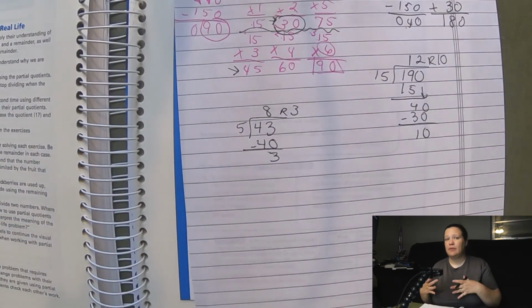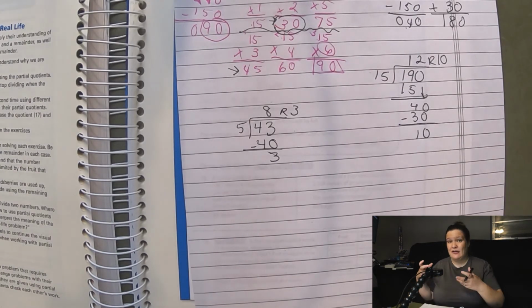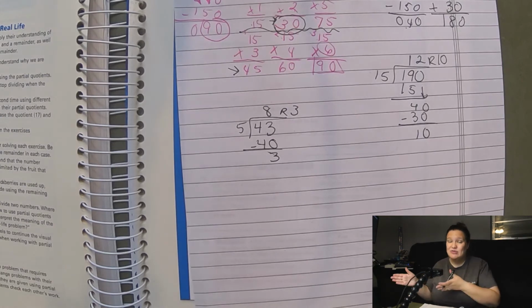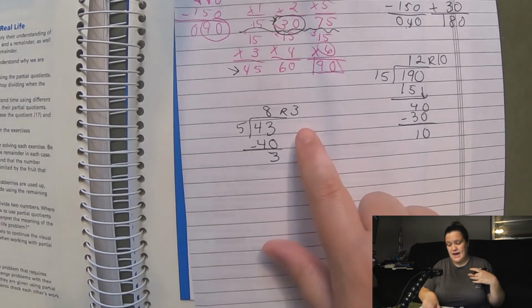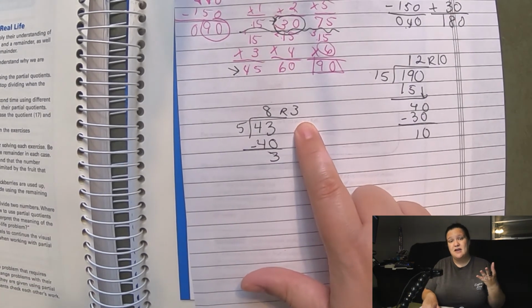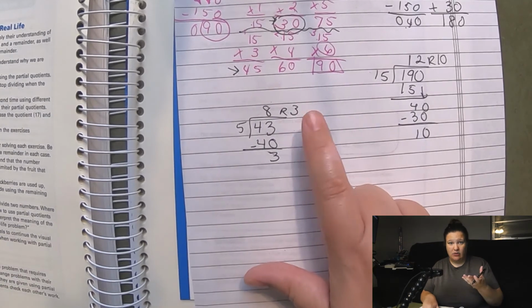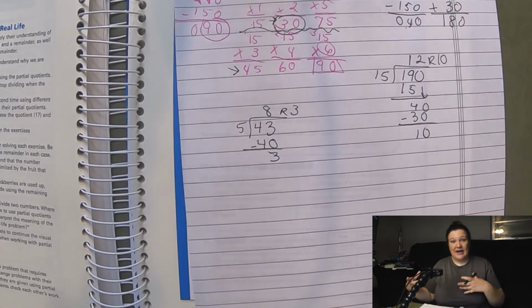Okay, so when you've got a remainder with a word problem, pay attention to what it's asking you, because it may say how many full groups will you have, or how many, like with the egg cartons, you had 17 full egg cartons, but you needed one more egg carton to plant all of your seeds. I need one more group besides my 8, otherwise these 3 people are going to be left out. So I really need 9 groups.